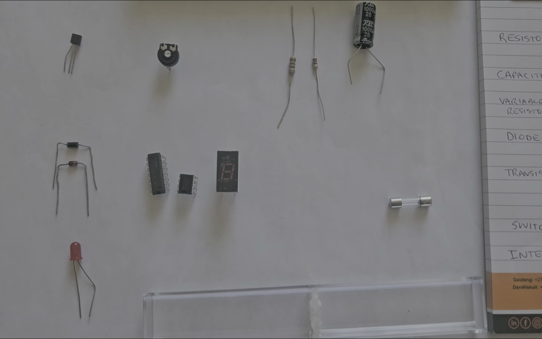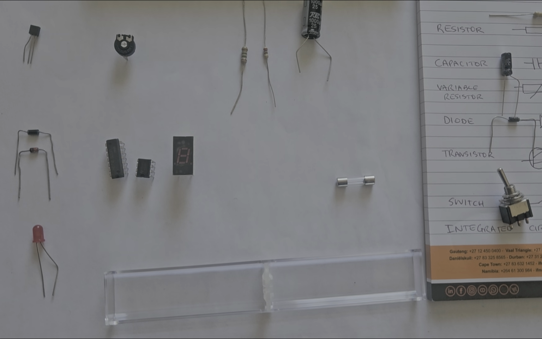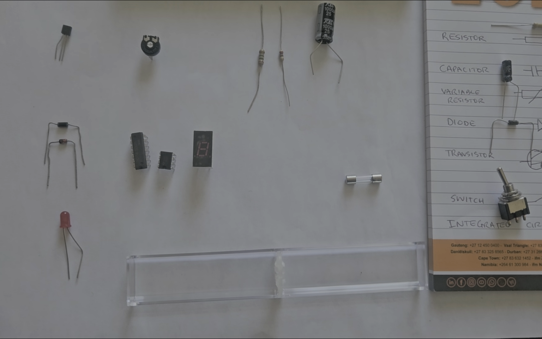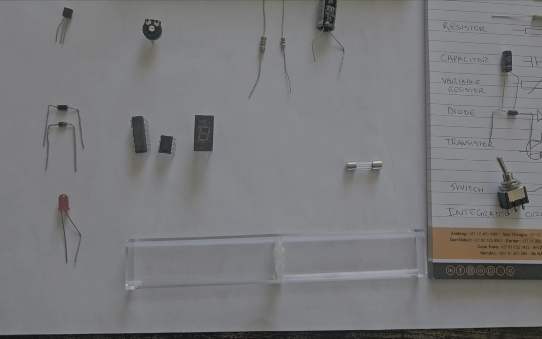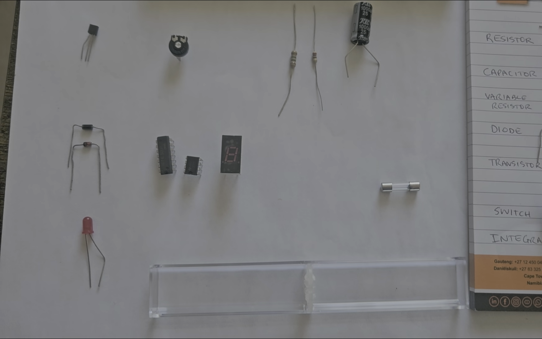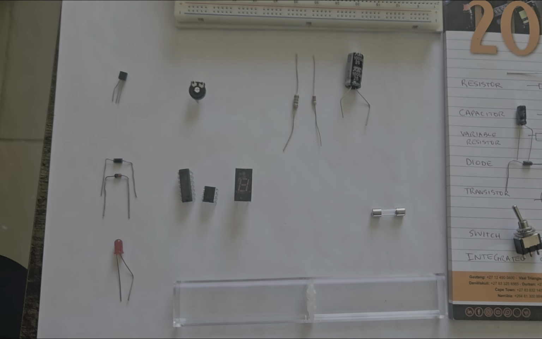So yes, you'll find a lot of fuses in electronic circuits, but with the advancement in technology now, we're also using circuit breakers and electronic fuses, which if they trip, you can reuse them. But with a fuse, once it's blown, you have to replace it. But more usually, they are very affordable.